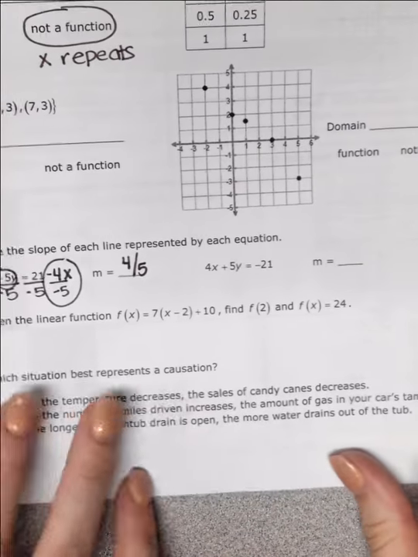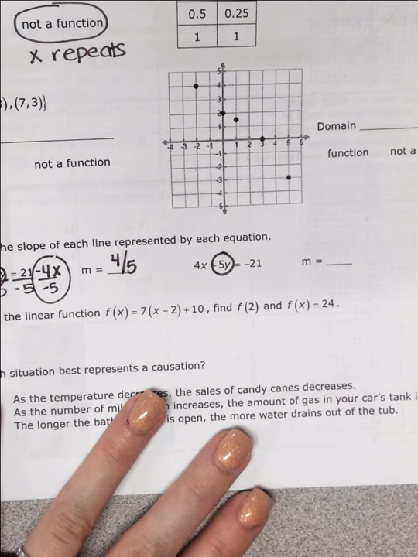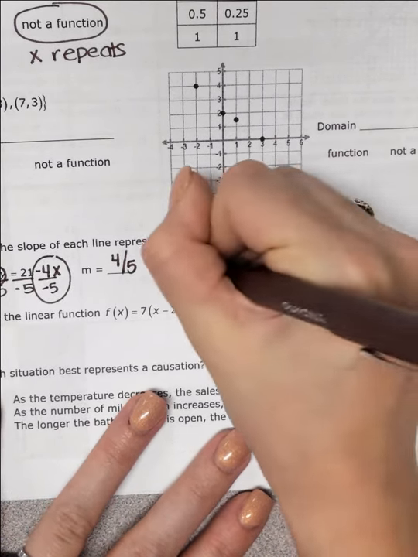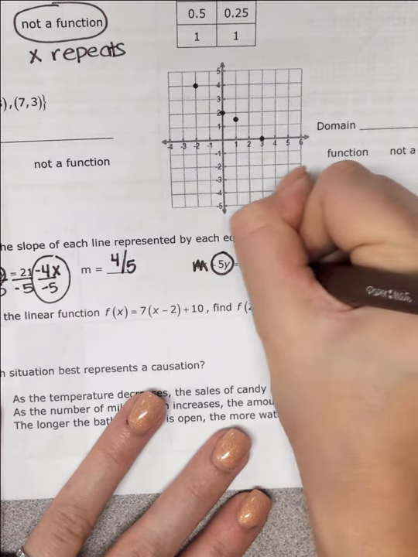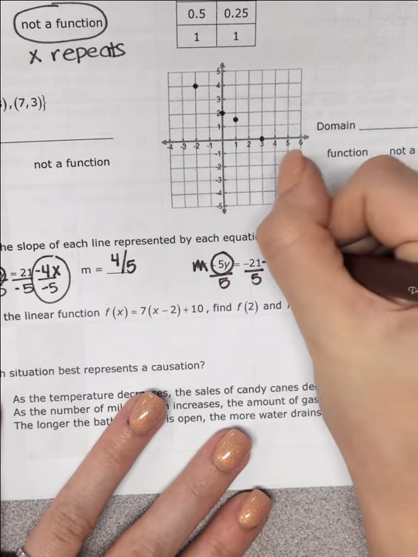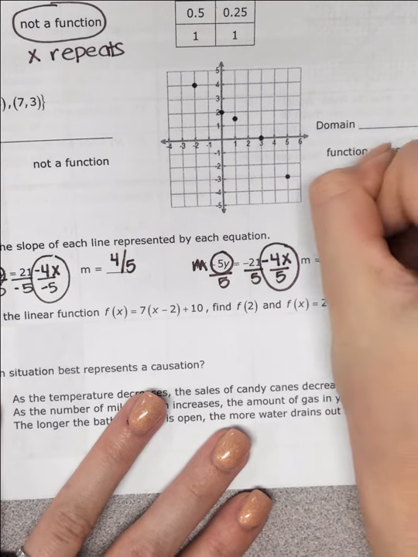Let's look at this other example here. Isolate the y. Other side, so minus 4x. And this time I'm dividing by a positive 5. The only thing I care about is this part right there next to the x. So it's a minus 4/5.